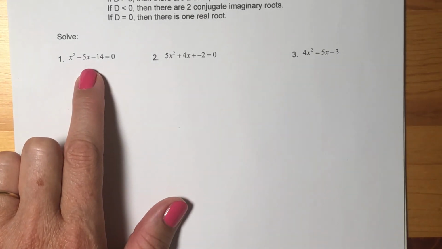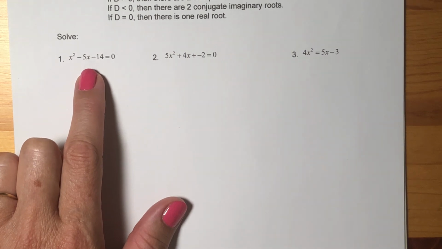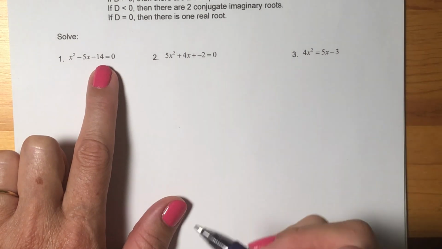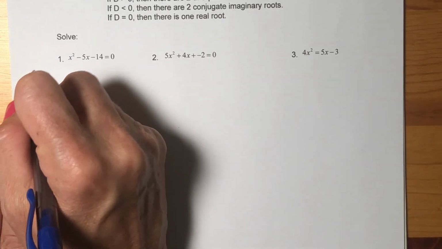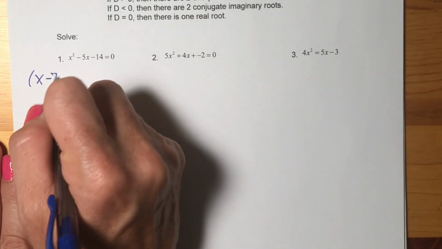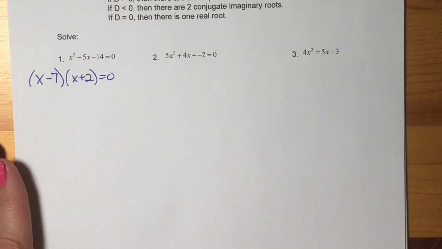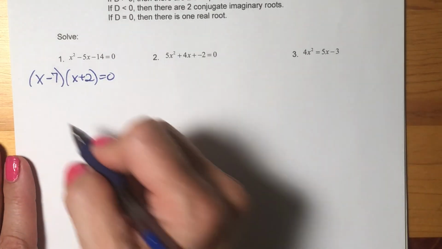I'm looking at number 1. I'm staring at it, and I don't know about you, but it's just talking to me. I see that 14, and I'm thinking 7 and 2. And if I can go ahead and factor this to x minus 7 and x plus 2 equals 0, isn't that just the easiest way to go ahead and solve it?